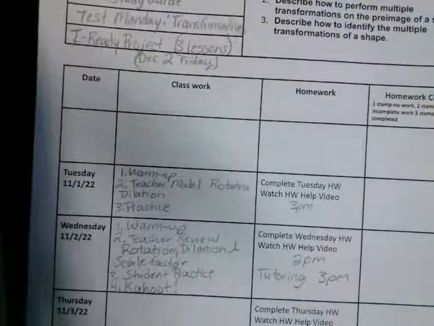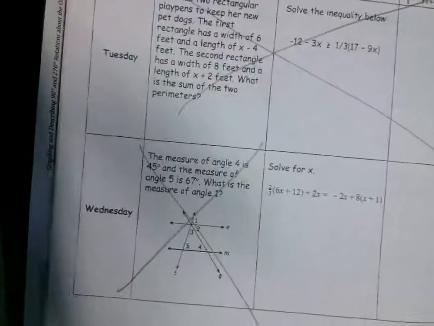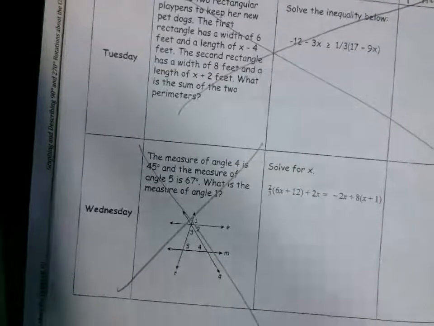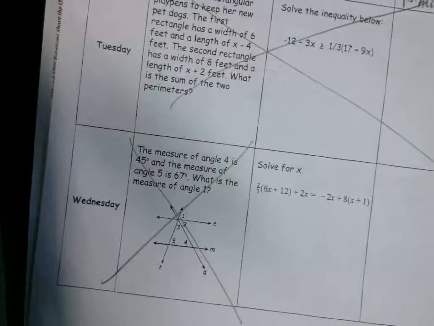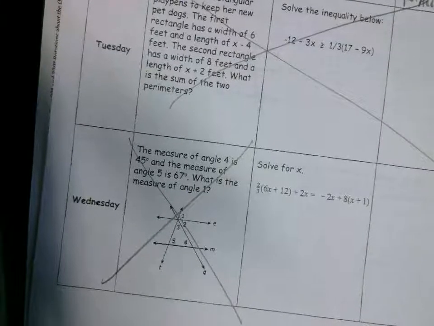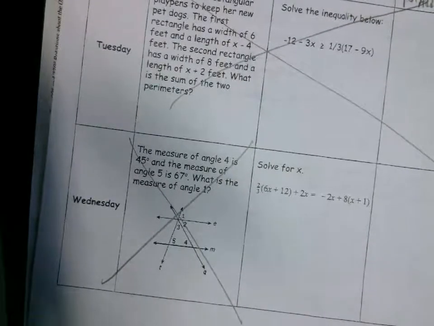Let's look at the warm-up. All right, make sure that you have your calculator, because you may need to use your calculator if you're still confused about how to add and subtract fractions.